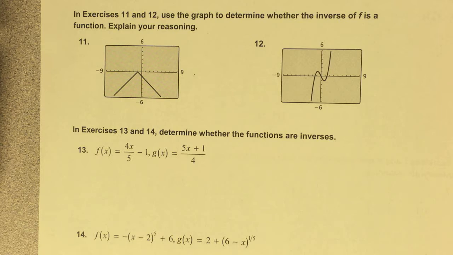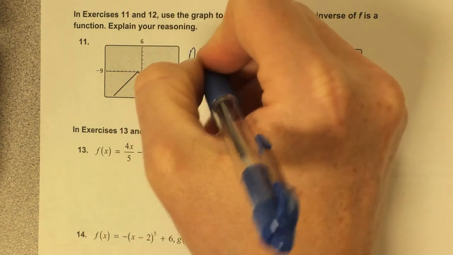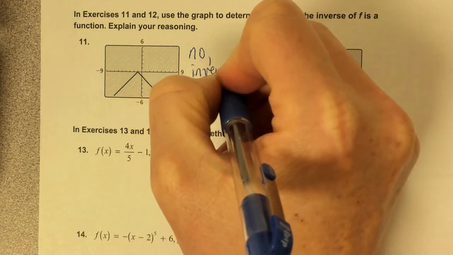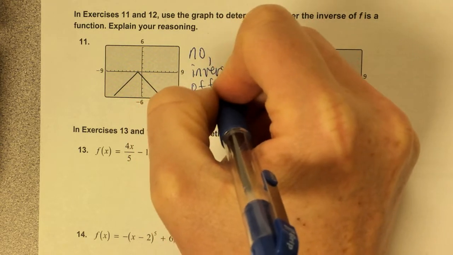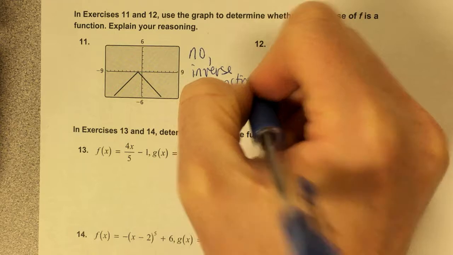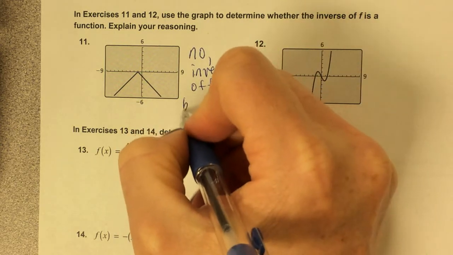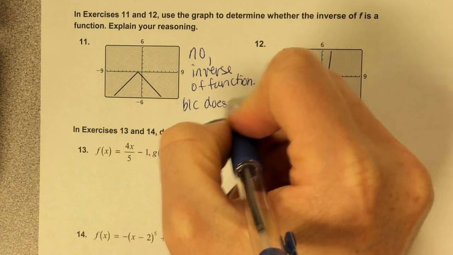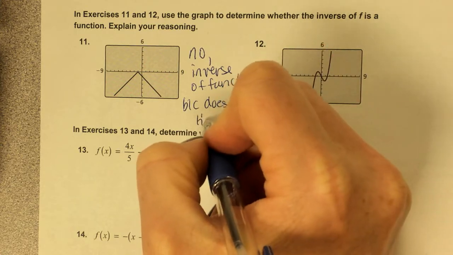Joey, what did you say about number 11? No, it's not, is it? No, inverse not a function. And why is that, Joey? Right. Does not pass horizontal line test.